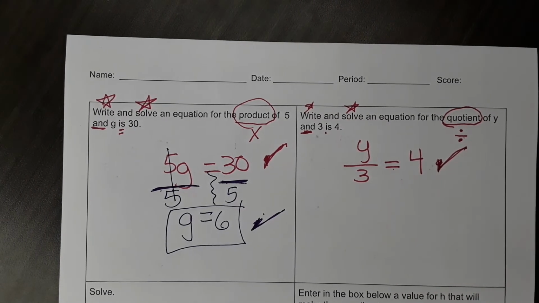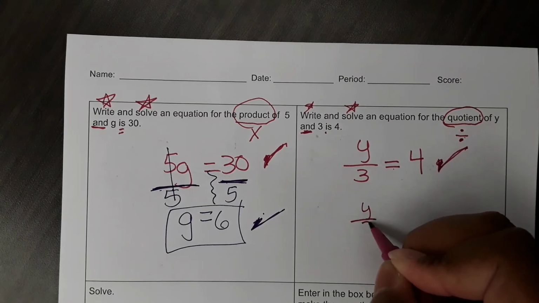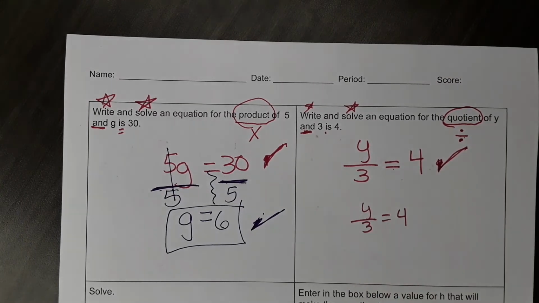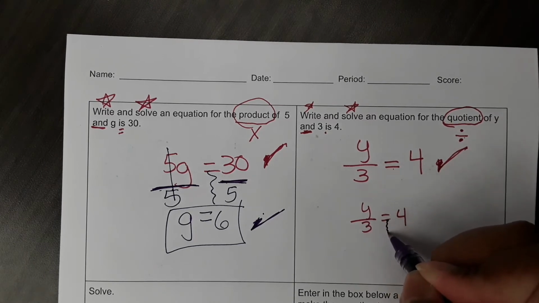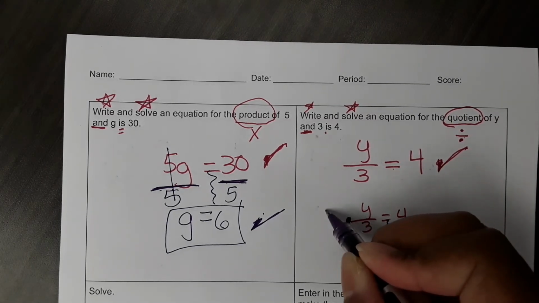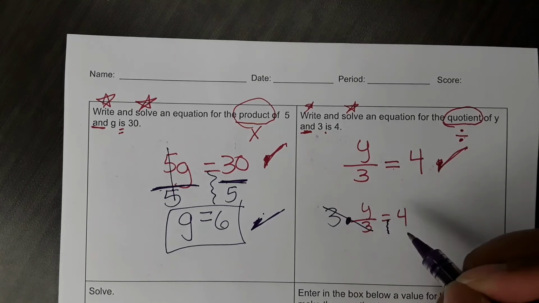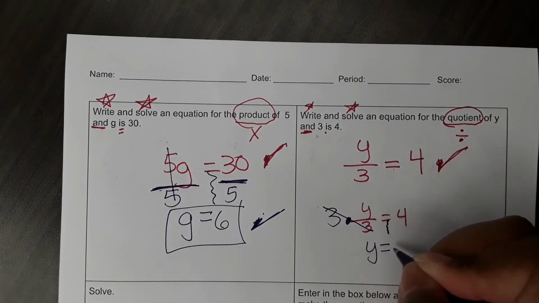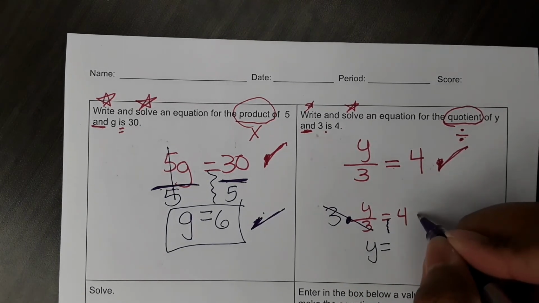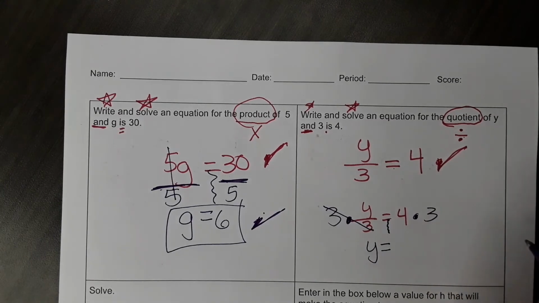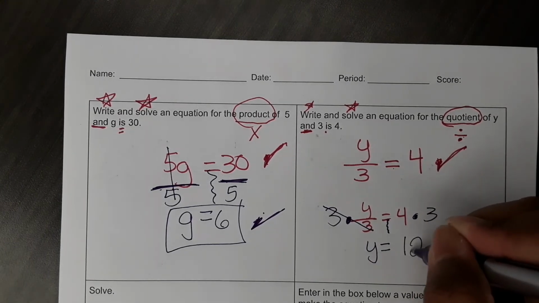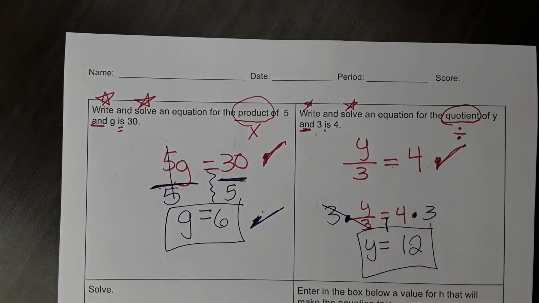Next step, solve. So I have y divided by 3 is equal to 4. I know to undo division, I need to multiply. So here's my Great Wall of China. Here's one side, multiplying by 3 because I want to get rid of that. So y is by itself, hip hip hooray. And on this side, I got to do the same thing, multiply by 3. So I get y is equal to 12. So yup, I have it formatted correctly. My variable equals 12.